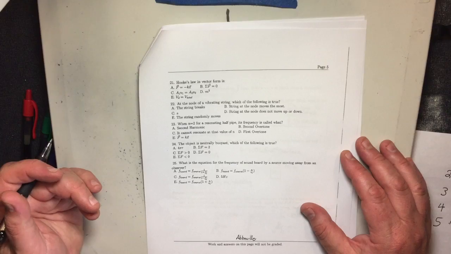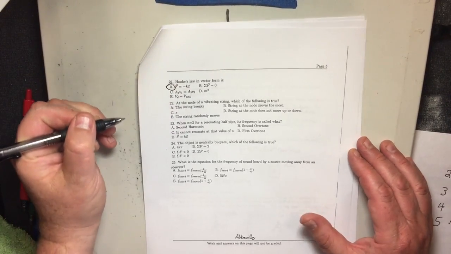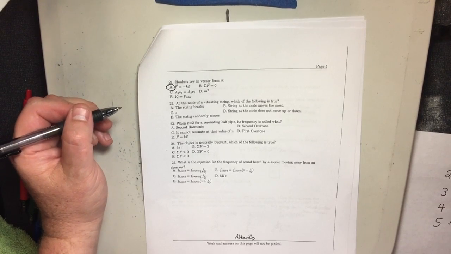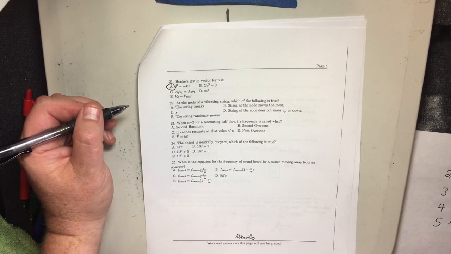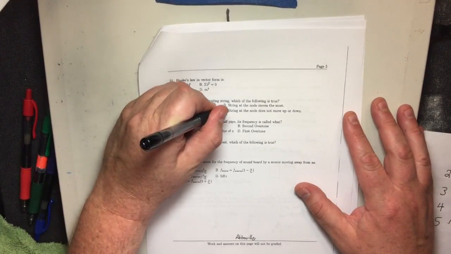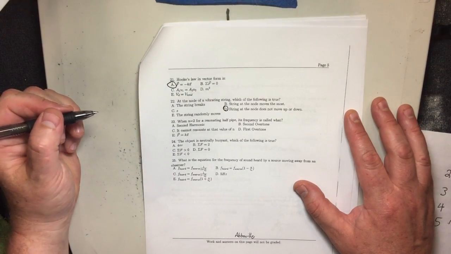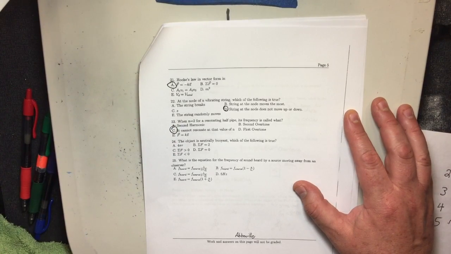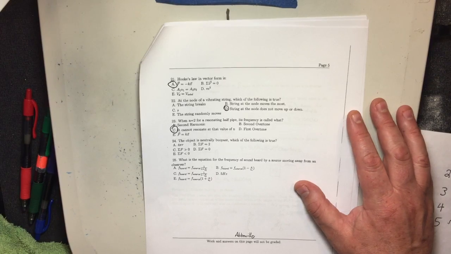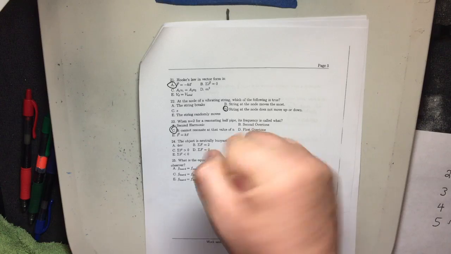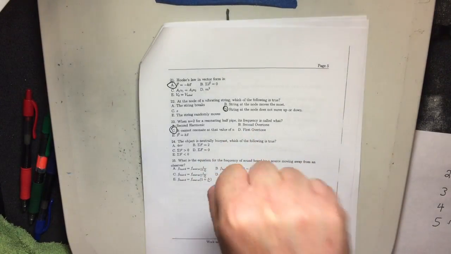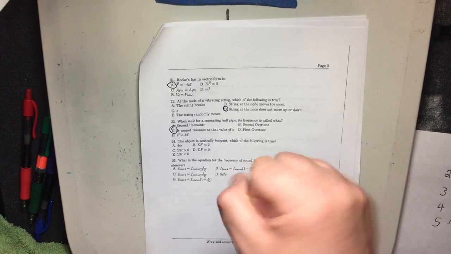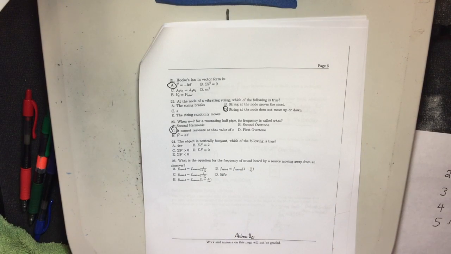Hooke's law in vector form is what? A. At the node of a vibrating string, which of the following is true? D, it doesn't move up or down. When N equals 2 for a resonating half pipe, the frequency is called what? It can't resonate, so it has to be C. No, what it's doing is really, it's just doing that. It's not moving up or down like any node would just move up and down. At a node, it will just move like that. But its vertical position doesn't change.